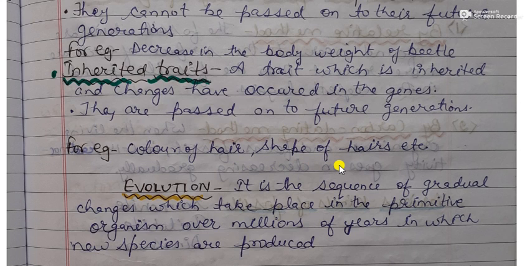Some persons have curly hair whereas others have straight hair. The shape and color of hair is controlled by genes. And if there is any change at the genetic level, then it would be transferred to the next generation. Such types of traits are known as inherited traits.